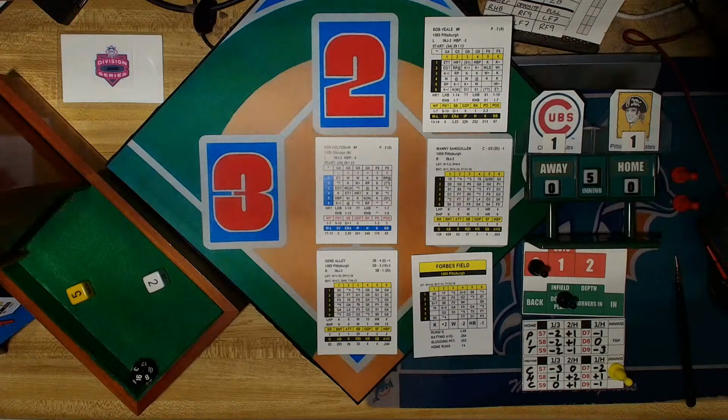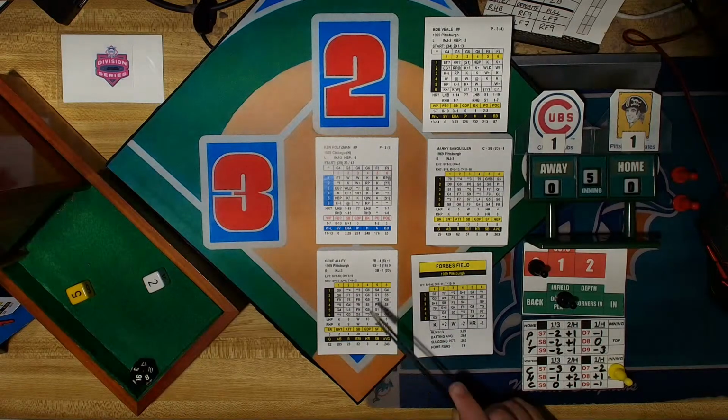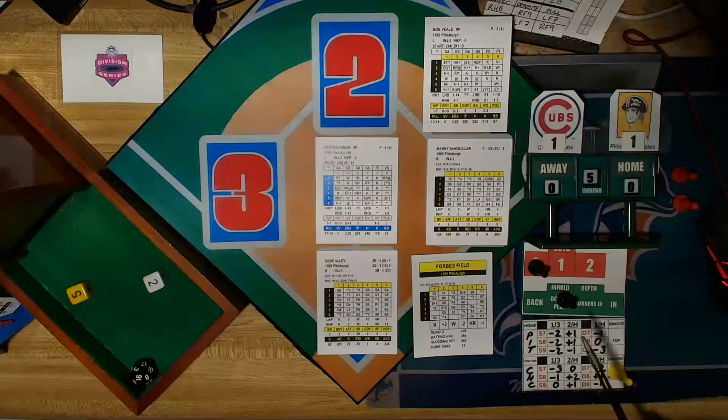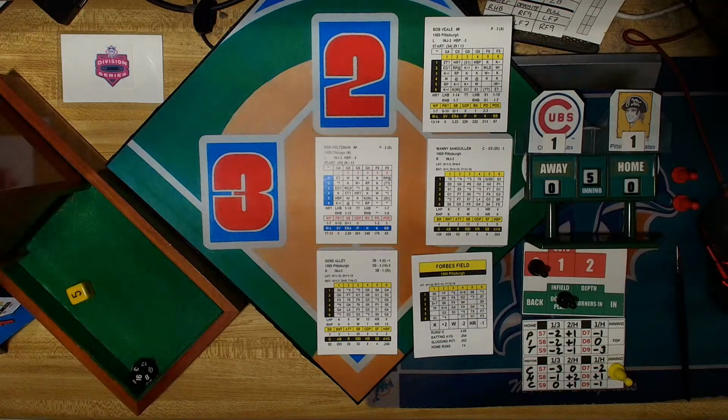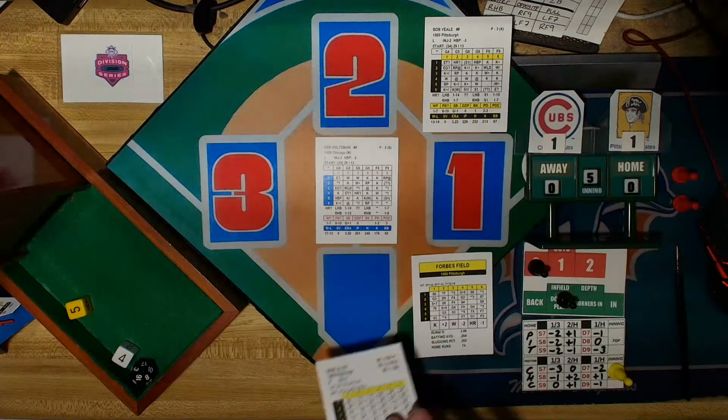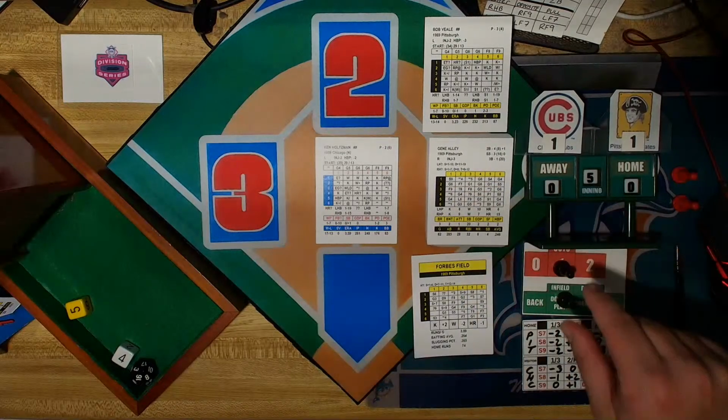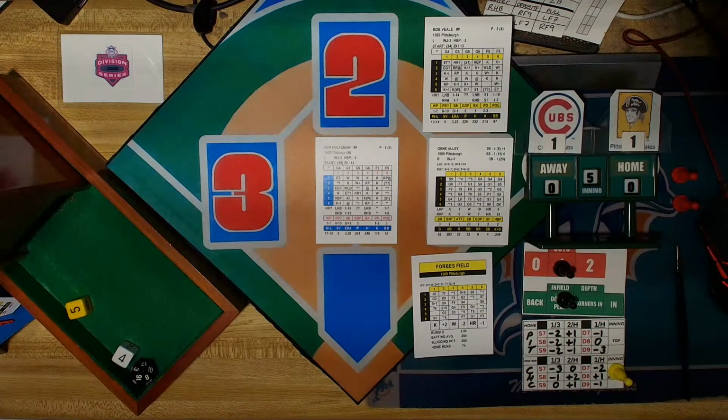Alley, 5-2, and he grounds it right back to Holtzman. So 2-1, and you don't get the pivot. So 2-1. Alley a righty. Second base pivot is Beckert, a 0. The only way they turn a double play is on a 1. It's a 4. Sanguian's going to be thrown out at second. Alley will make first, and that will be a fielder's choice.